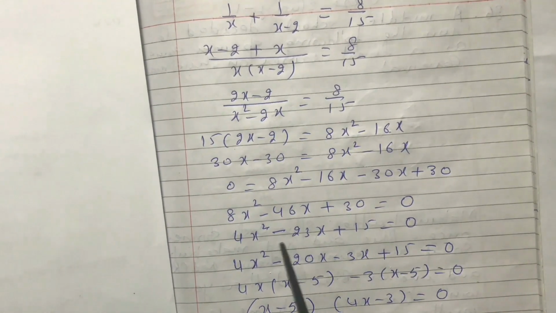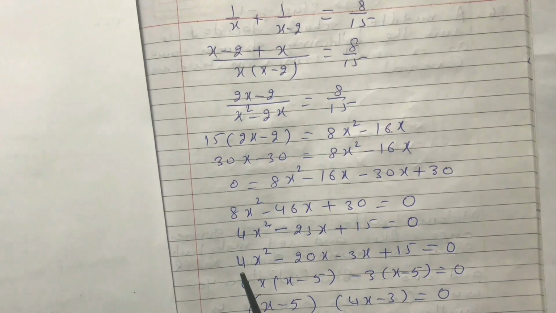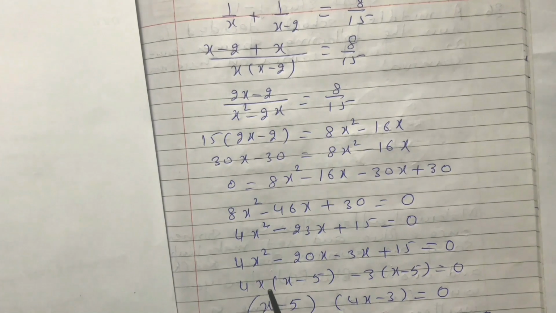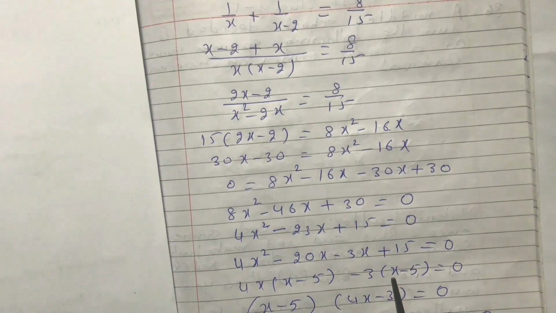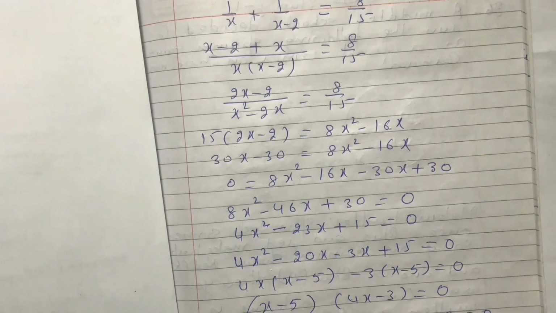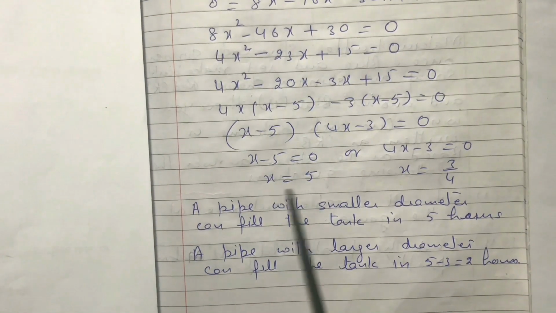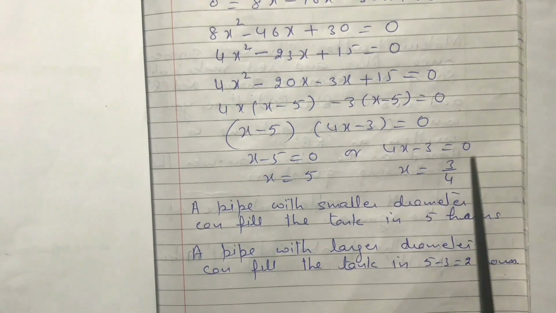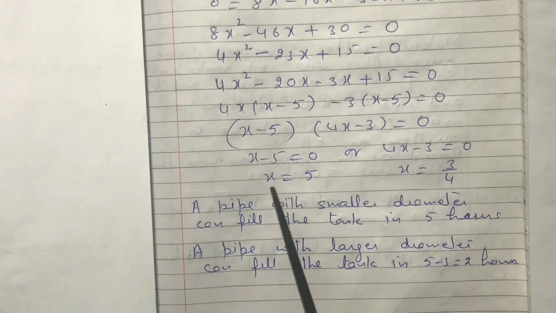Factorize it. Split the middle term. You will have 4x square minus 20x minus 3x plus 15 is equal to 0. 4x common, x minus 5 minus 3, x minus 5 is equal to 0. x minus 5, 4x minus 3 is equal to 0. So x minus 5 is equal to 0, x is equal to 5. 4x minus 3 is equal to 0, x is equal to 3 by 4. This answer is not possible. So x is equal to 5.